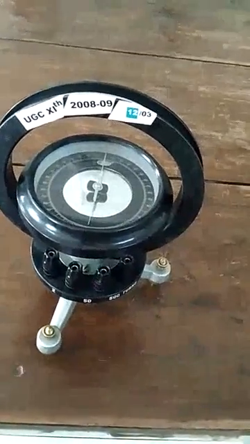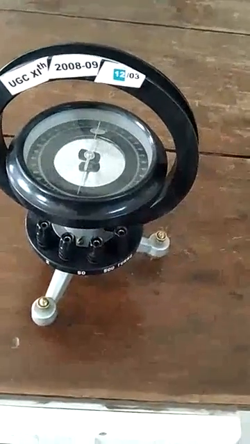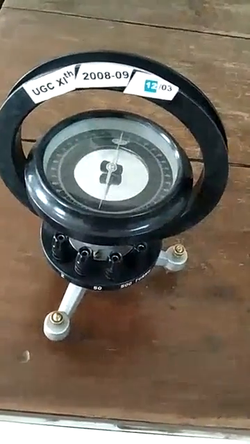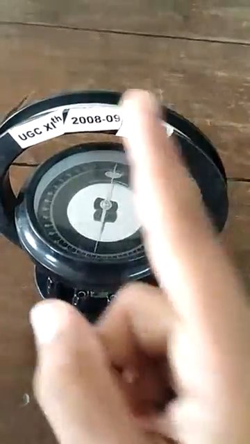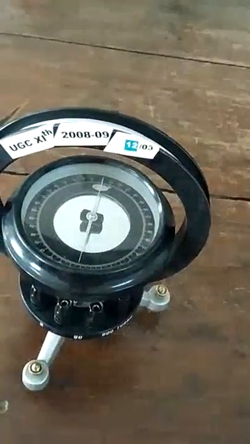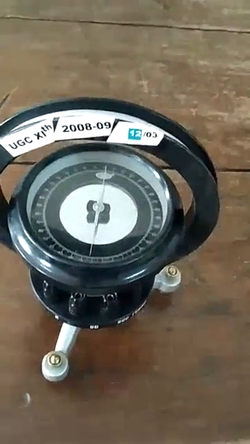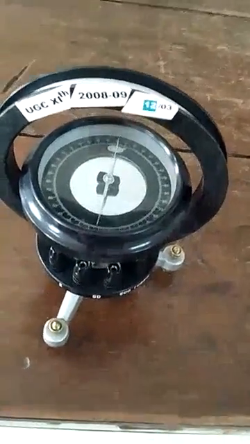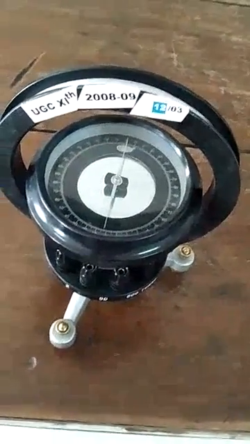As soon as the current flows in the circular coil, the copper wire, it will produce a magnetic field. That is called B. When it produces the magnetic field, it will be like this. Now, we already know the earth acts as a magnet, so it already has a magnetic field strength along the north-south direction.